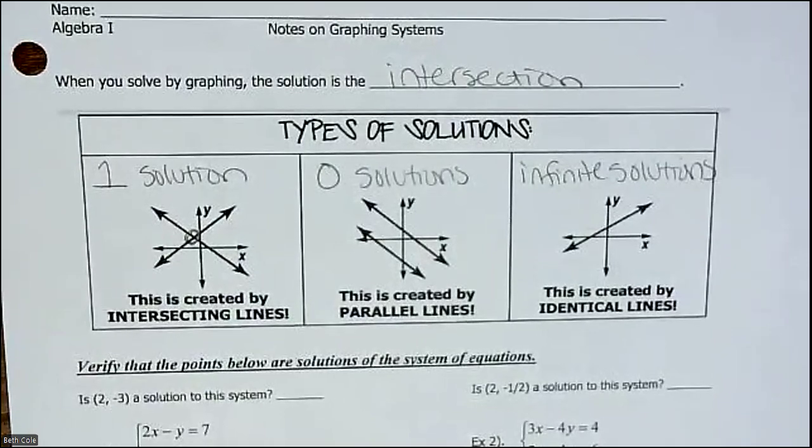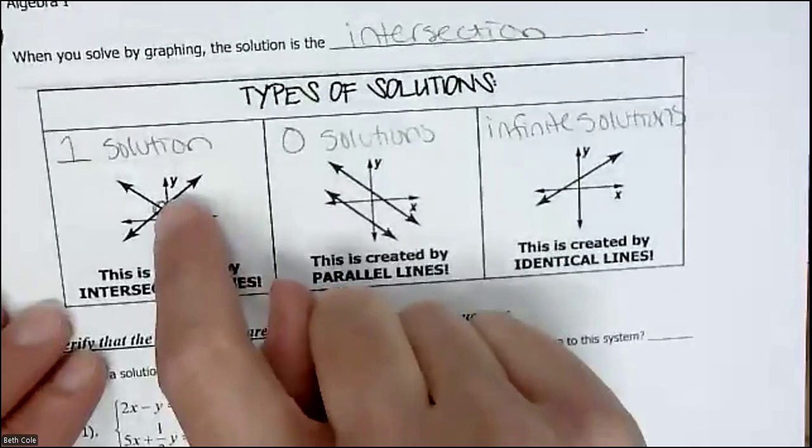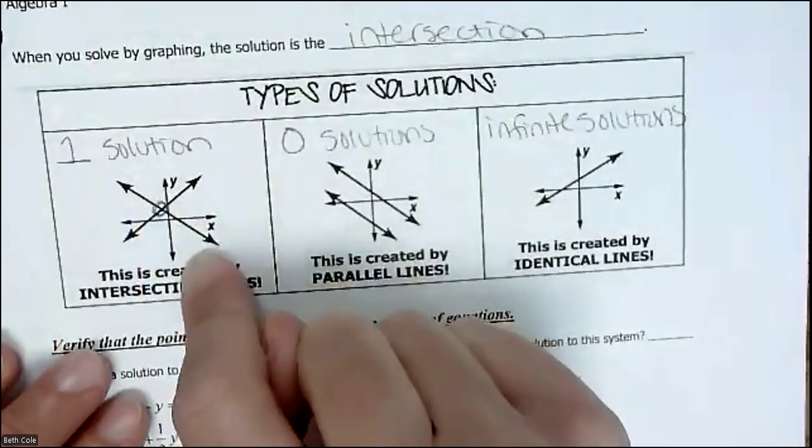All right, so you can have one solution, zero solutions, or infinite solutions. Follow-up question. Could you have lines that intersect twice? Could you get two solutions? Because it's not going to go blah, blah, blah. It's not going to turn around. Do you see what I'm saying?